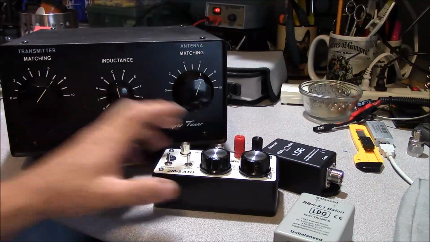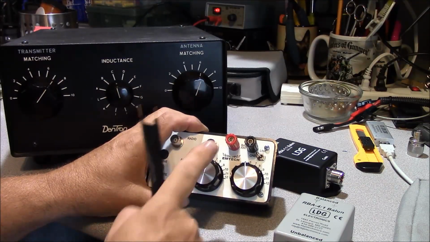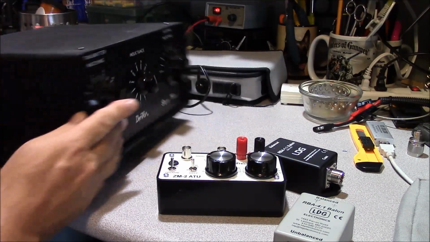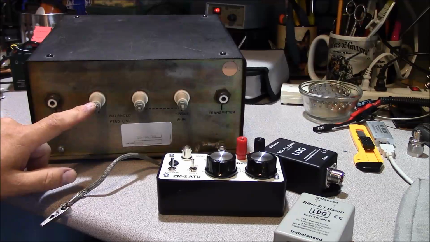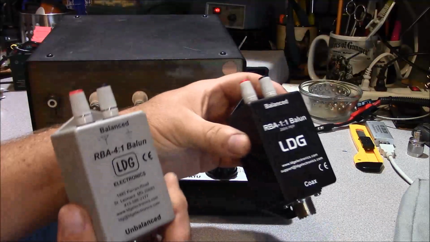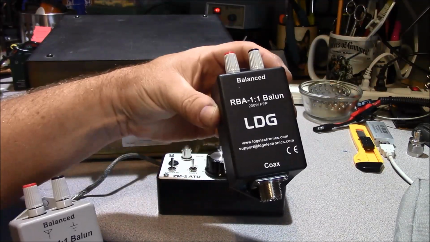Now, just about any tuner that's worth a salt has a built-in balun. This M-Tech here has a 4-to-1 balun built into it, and also my Dentron Super Tuner has a 4-to-1 balun built into it. Now, most of your auto tuners and stuff like that do not, necessitating you have to have a separate balun such as this. And this is a 4-to-1 and a 1-to-1.